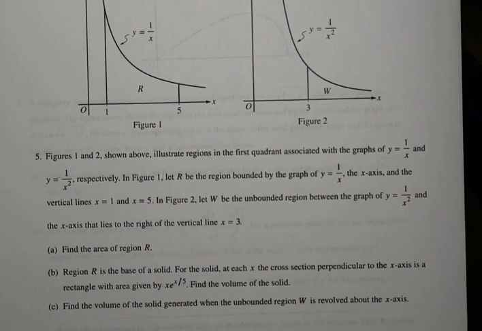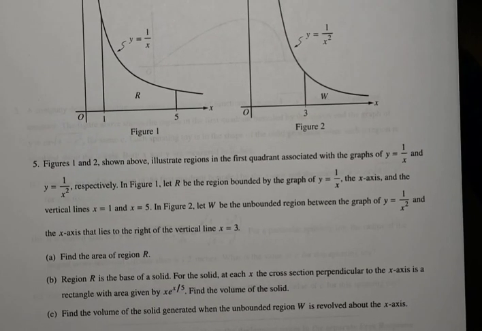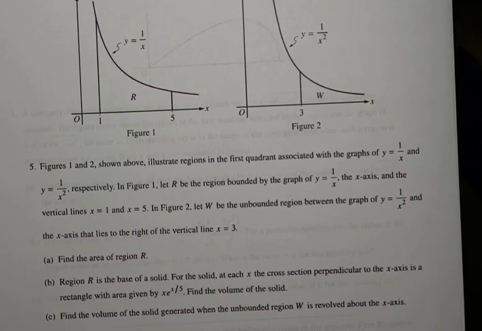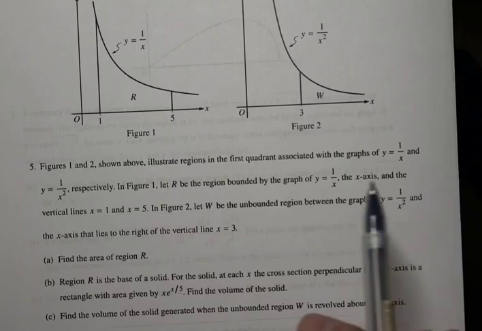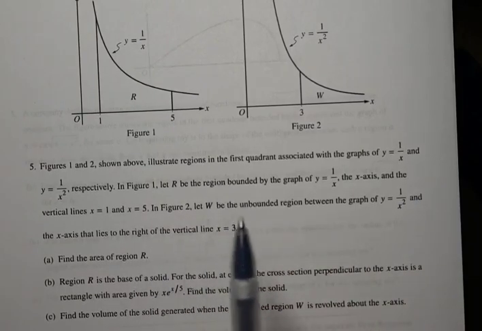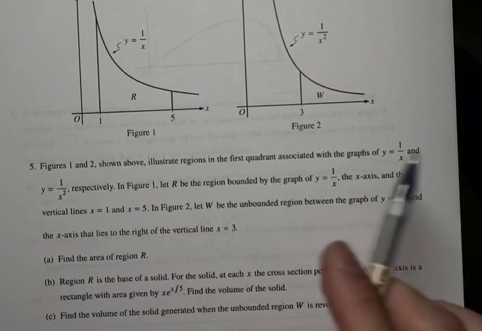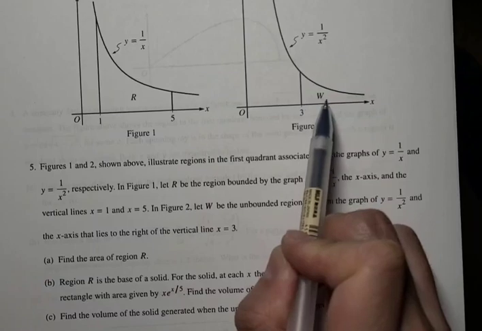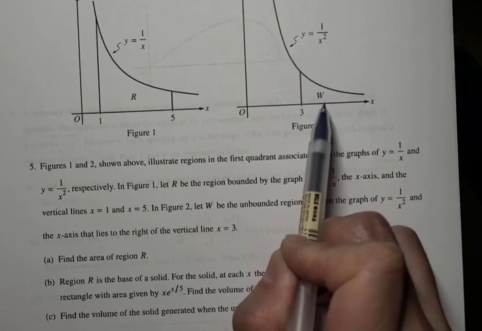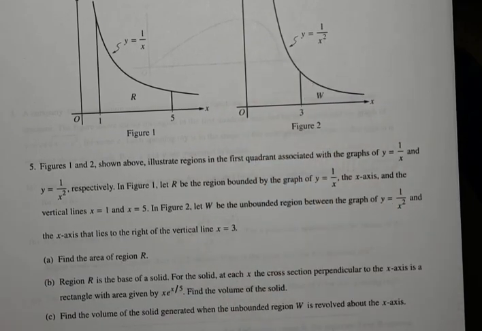Part C, find the volume of the solid generated when the unbounded region W is revolved about the x-axis, okay? So this is going to be the disk method, okay? So it's pi integral r squared dx, where r is the length, this length right there that I'm kind of drawing with my pen. That's the length, that's 1 over x squared, okay?